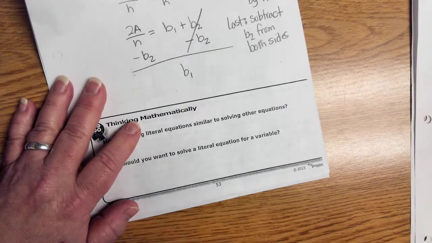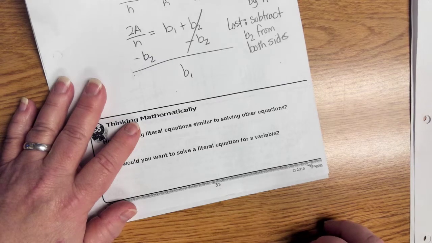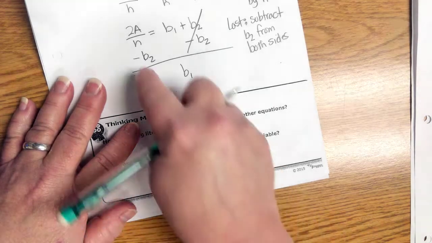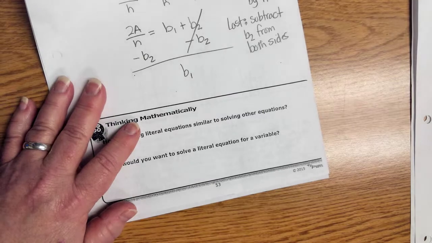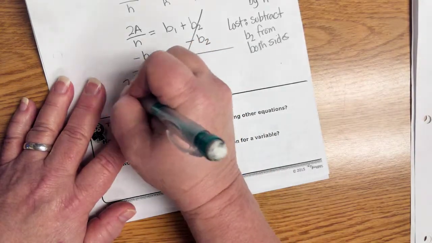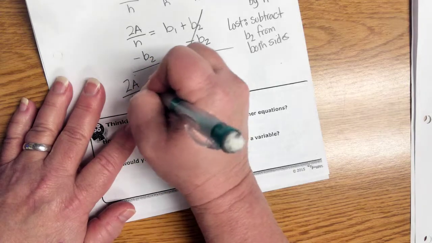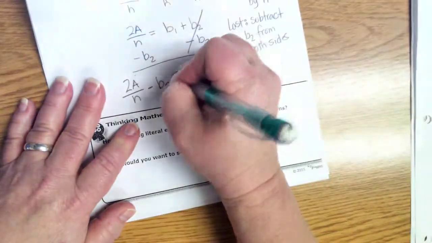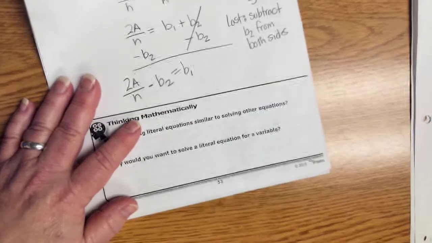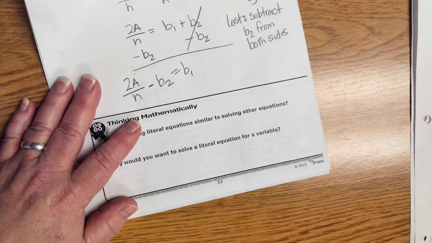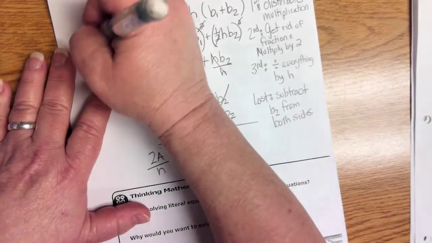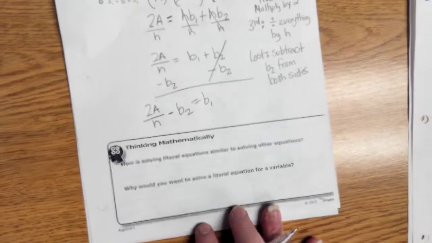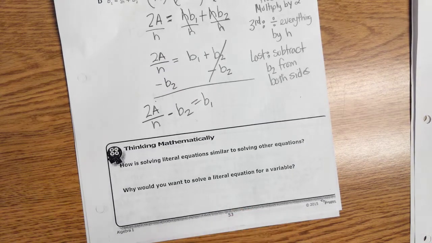Okay. Be careful here. Because am I dividing B2 by H? No. So I've got 2A divided by H, subtract B2 is equal to B1. So it's B. Okay? You could always work from the answers back, but I think that's more complicated because you have to do it too many times.